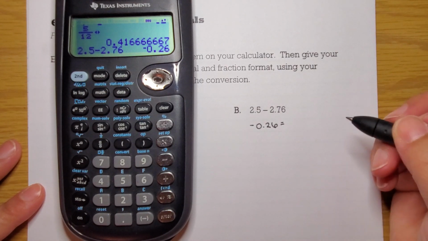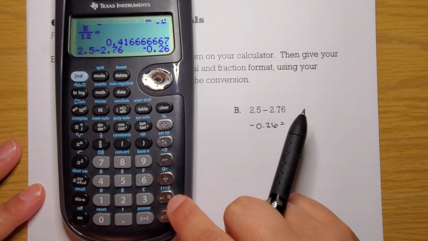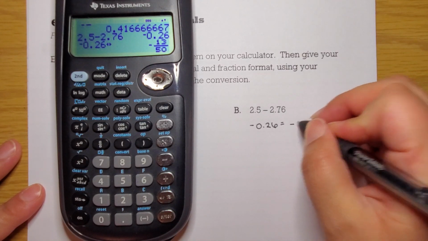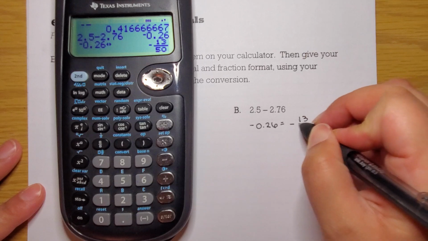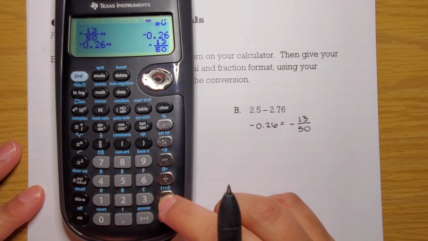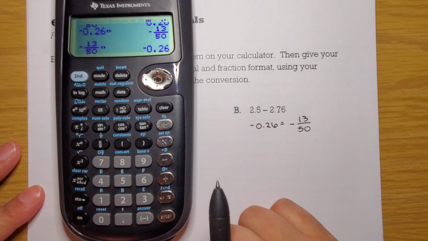Then to change it into fraction form, we hit the same button. So we're going to hit the left-right arrow squiggly, and it changes it into fraction format for us. So this is negative 13/50. And that's it. If you want to keep changing back and forth, have fun doing so. All you gotta do is press that same button.